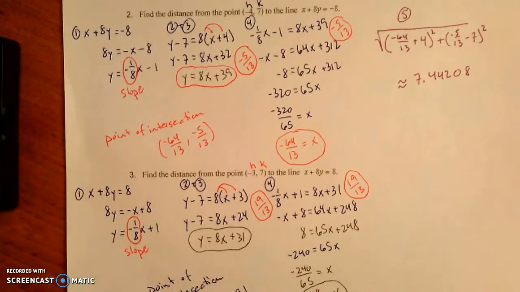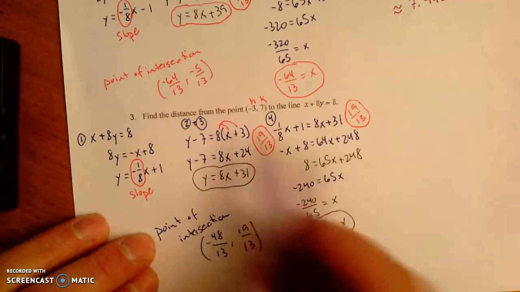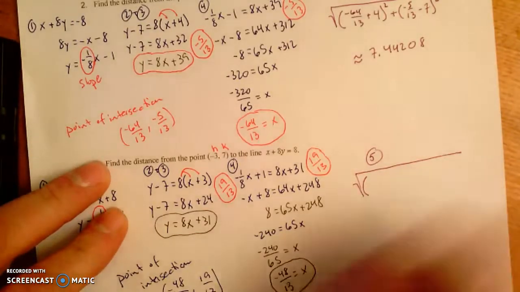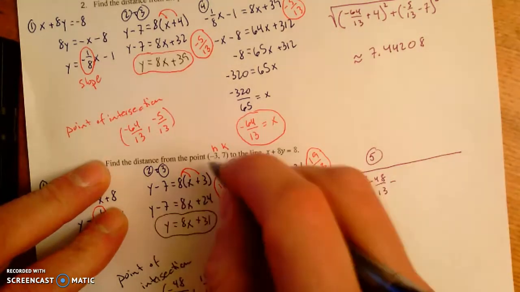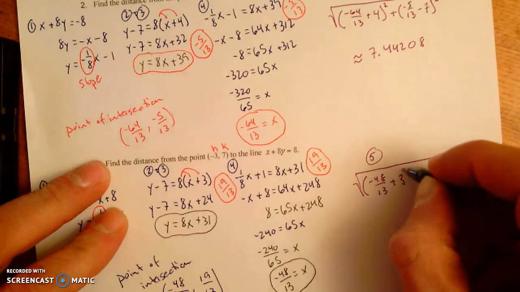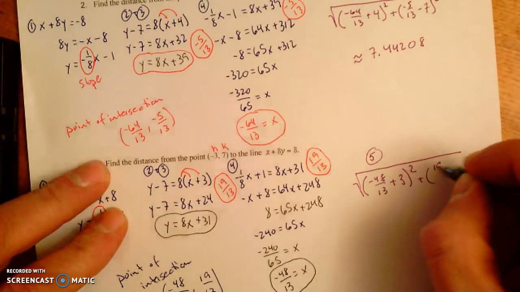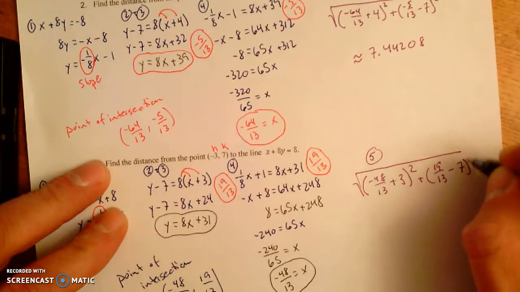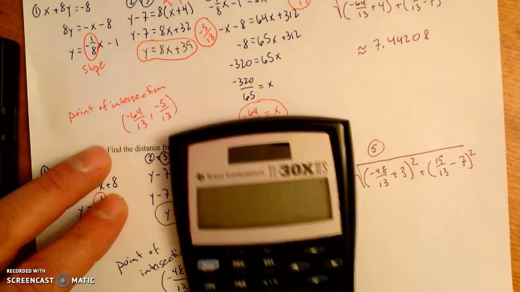Let's see here. Our point of intersection down here is negative 48 over 13, comma 19 over 13, and our original point is negative 3, 7. So step 5, we've got negative 48 over 13 minus negative 3, so that's like a plus 3, squared, plus 19 over 13 minus 7, squared. And again, we're just going to enter that all into the calculator all at once.